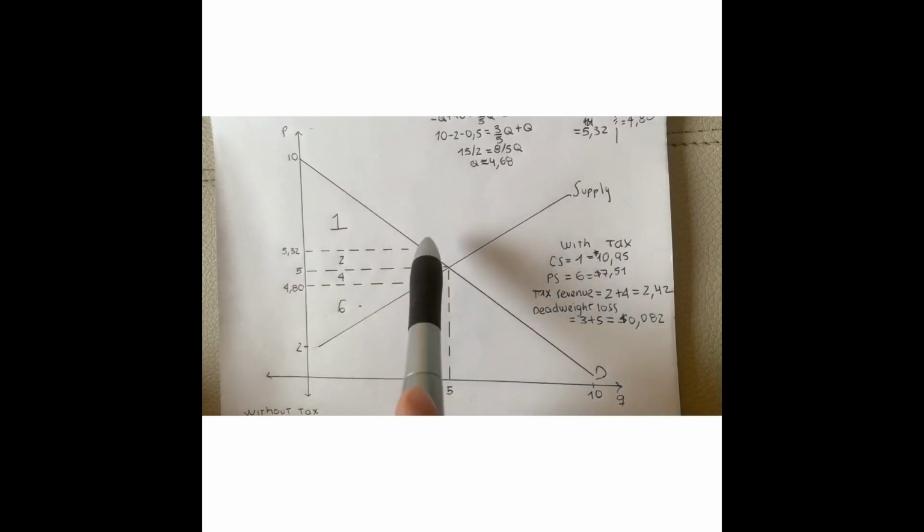And finally, the deadweight loss is this little triangle given by 3 plus 5, and the result is 0.082.